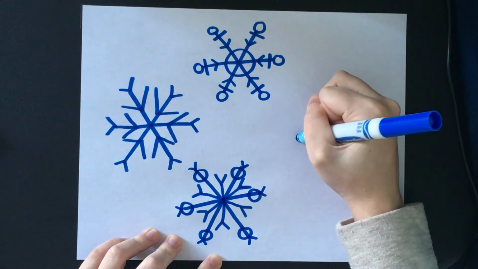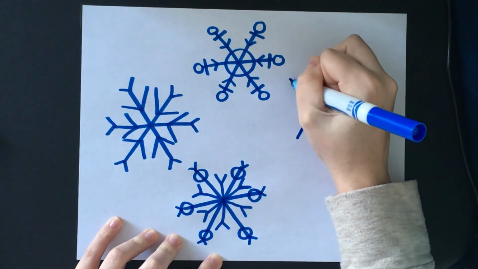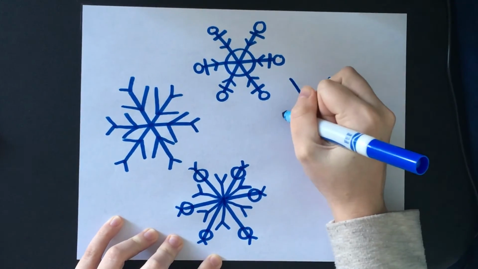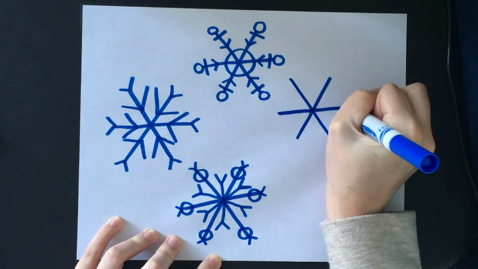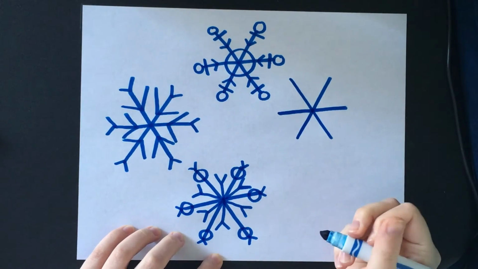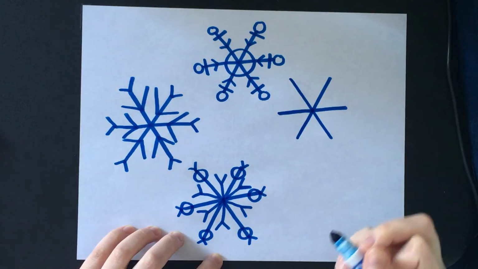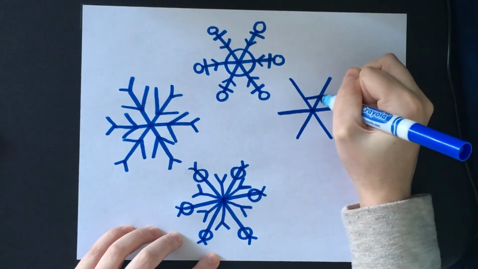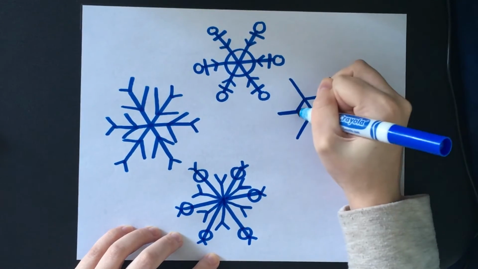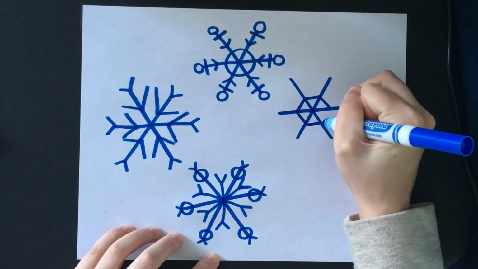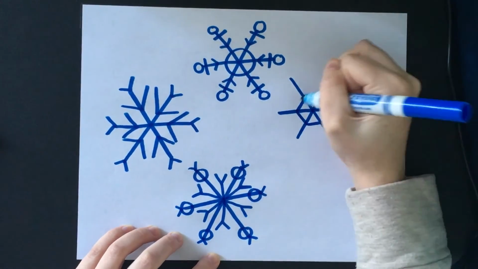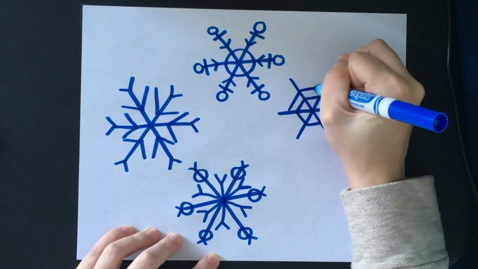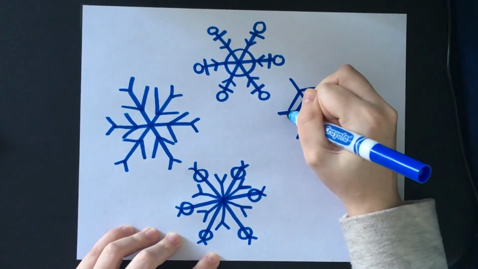So I'm going to start with my X. I'm going to make my line going across. And for this one, I think I'm going to make it a little bit trickier and make a hexagon. How can I make a hexagon? I'm just going to use my letter I, building blocks, and make a hexagon shape. Then I could even go around and do another set of lines.